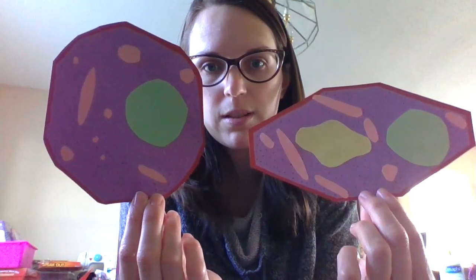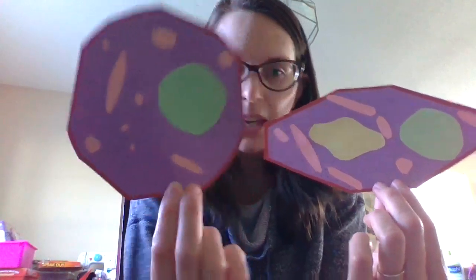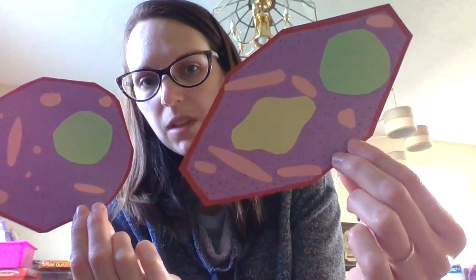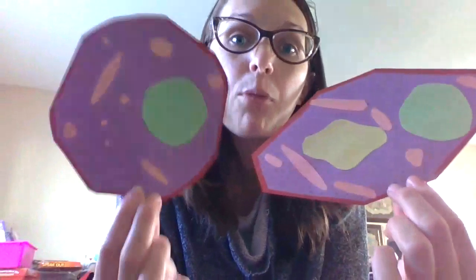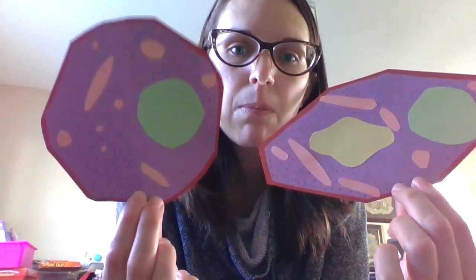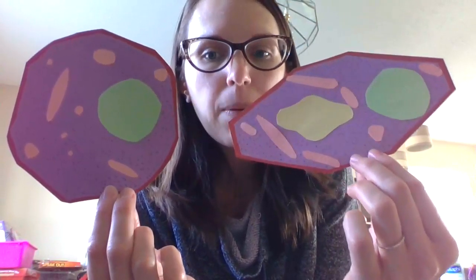So this is my example of our plant and animal cells. I just used construction paper and a little bit of marker, so hopefully you're able to do something like this at home very similarly. Animal cell and a plant cell. A couple differences between the two of these. Animal cells tend to be more rounded and a little bit smaller in shape. Plant cells tend to be longer and a little bit larger in shape.